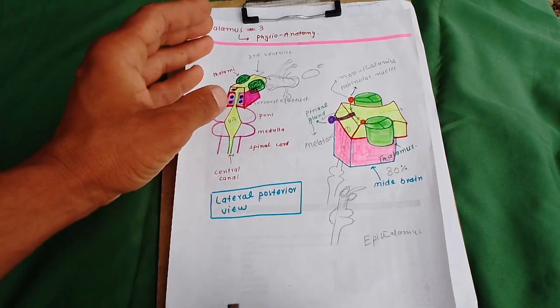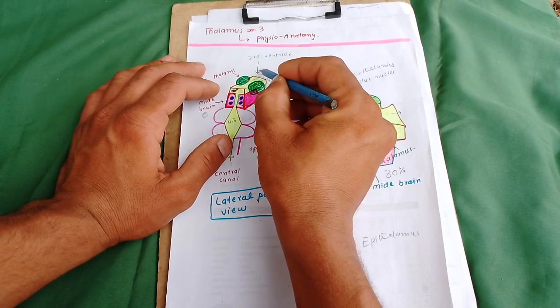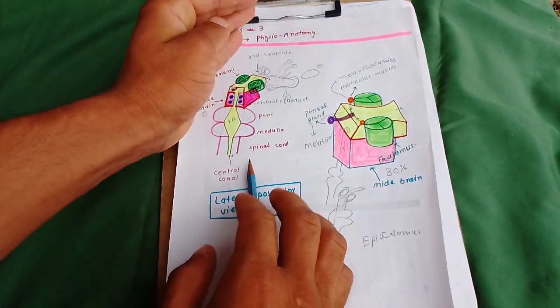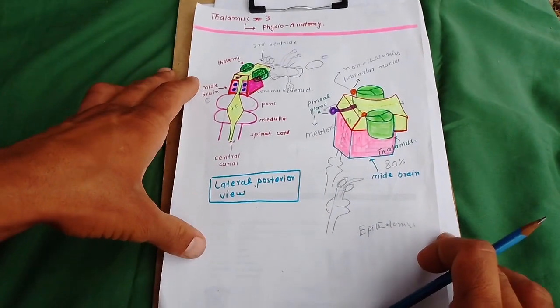When we go forward, there are different structures of the telencephalon, like one cerebrum and another cerebrum, that we will discuss in the next classes.